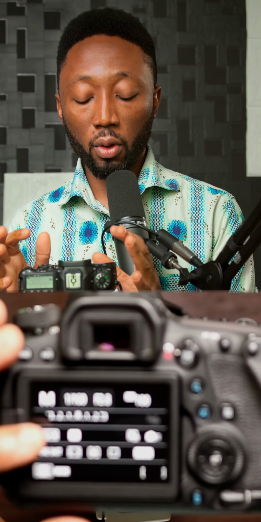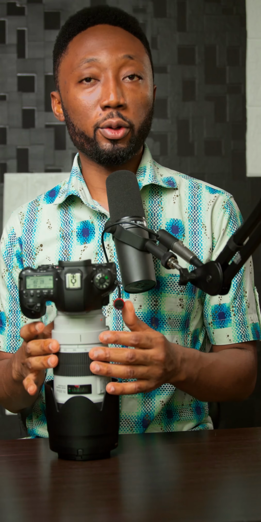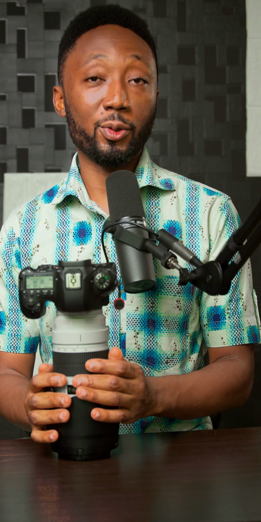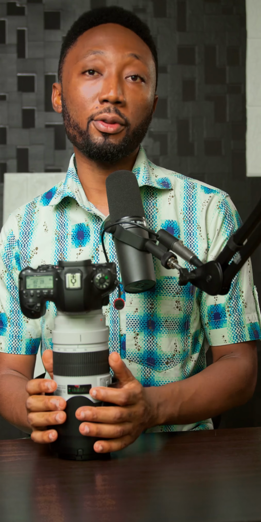Basically, these are the settings that I normally go through before shooting. This can serve as a startup point for you when using your camera. I know this one is going to be a bit of help to my beginner photographers out there.